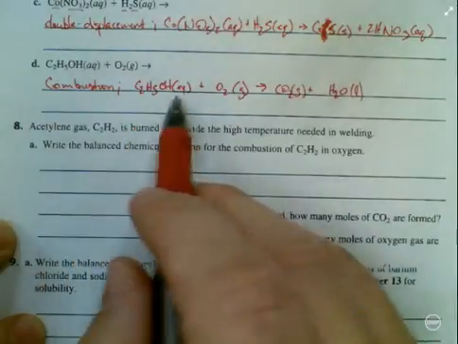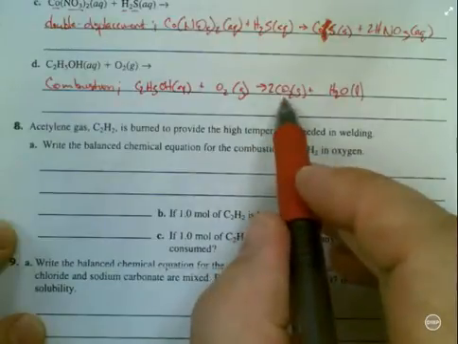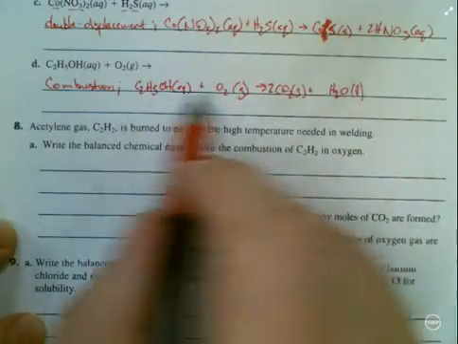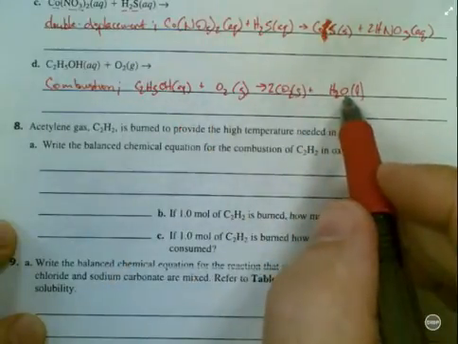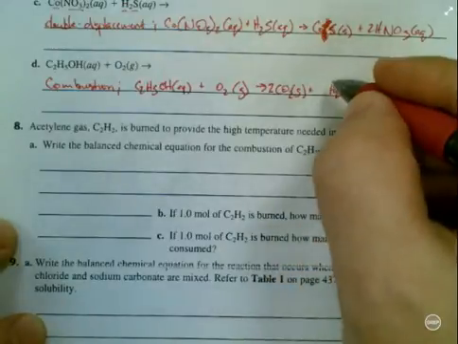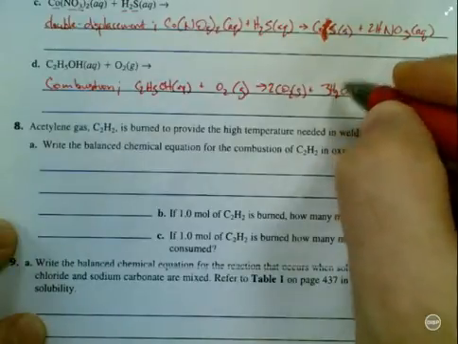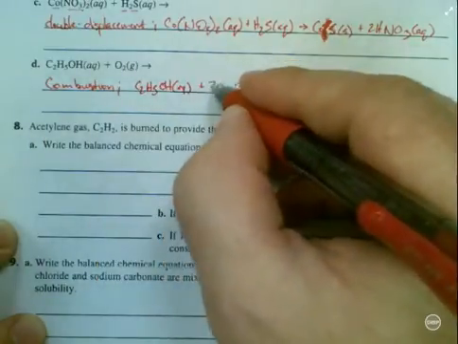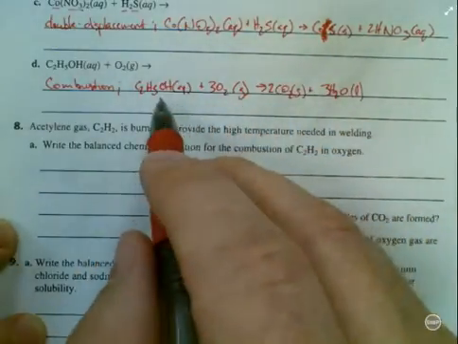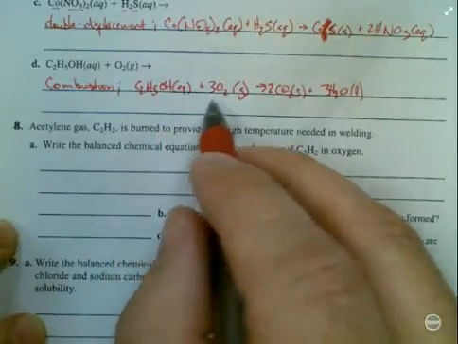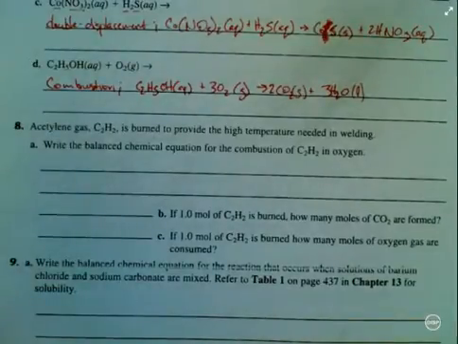So I got 2 carbons over here, only 1 over there. So I'll try to put a 2 in front of there. So I have 6 oxygens. I only have 1 over here. No, I got 3 over here. What have I got? 5 over here. So let's see if I go 3, 7, and 1. That'd be 7. Okay, so I got 7 oxygens on both sides. Hydrogens are looking good. All right, so that's your balanced chemical equation.